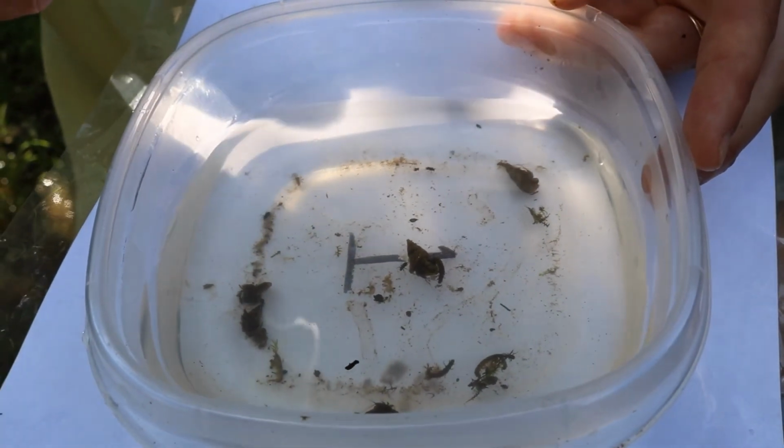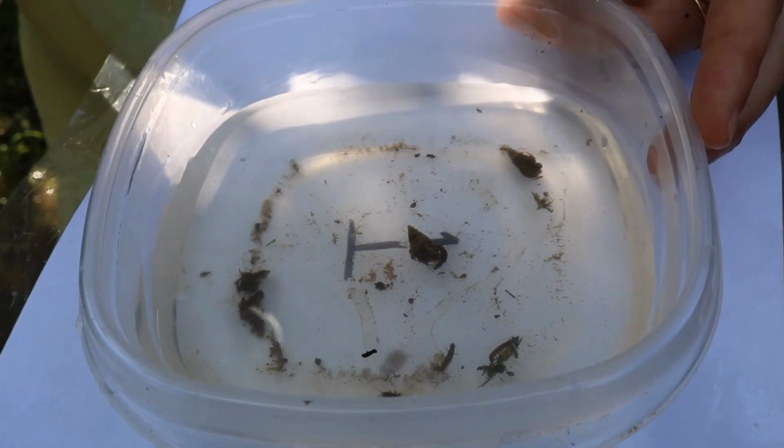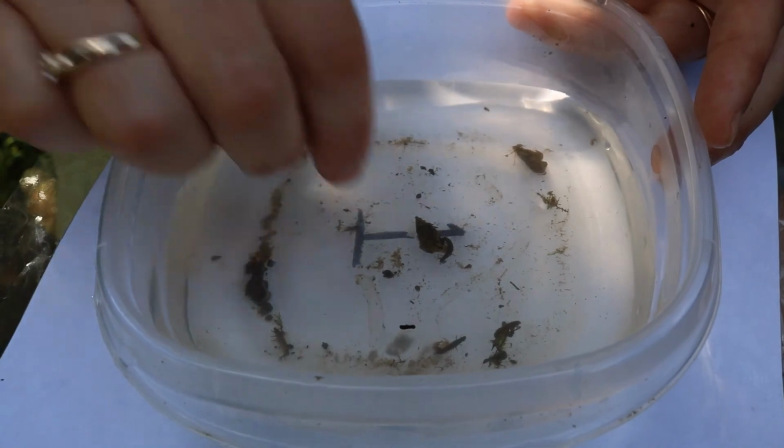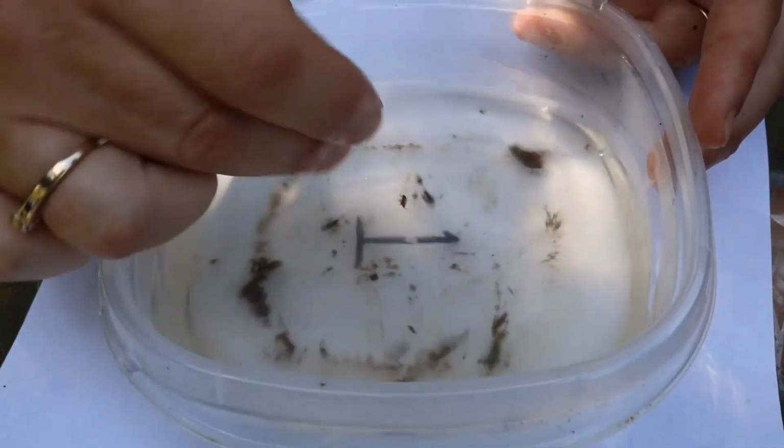Mayflies usually live less than 24 hours after they hatch out, and a lot of the species don't even eat. They reproduce and die. We talked about snails in group 3.